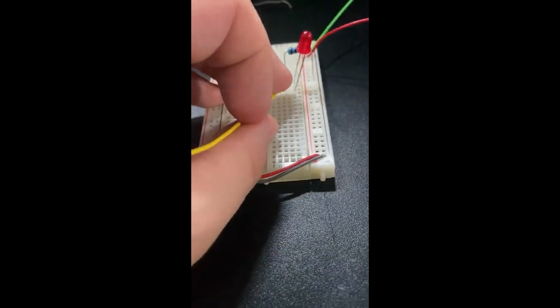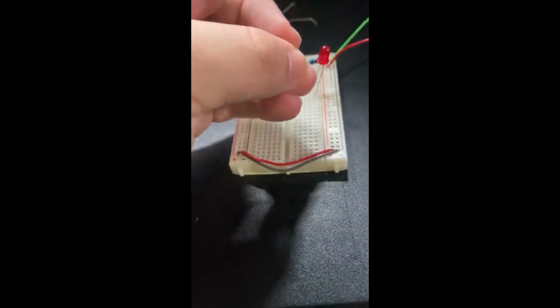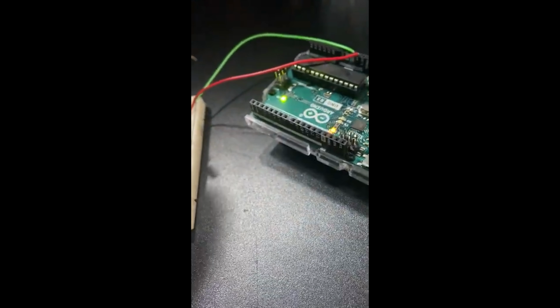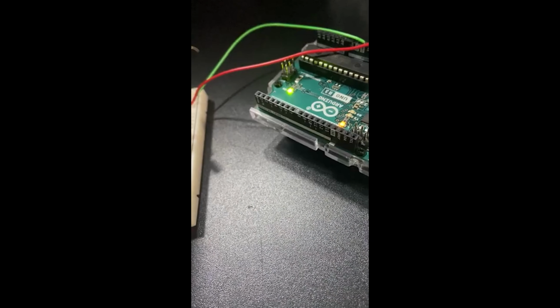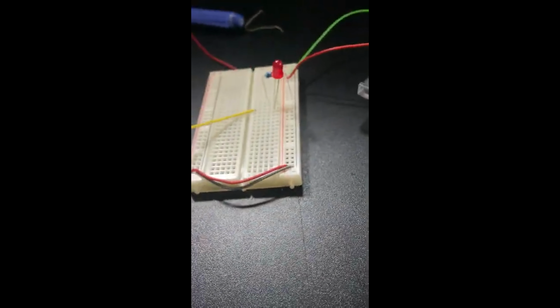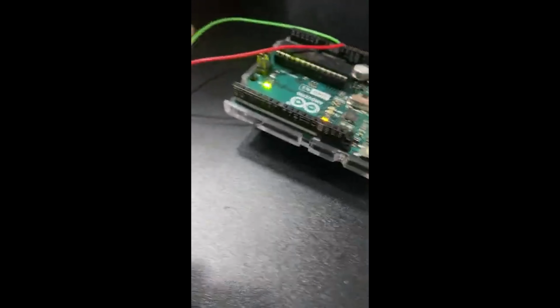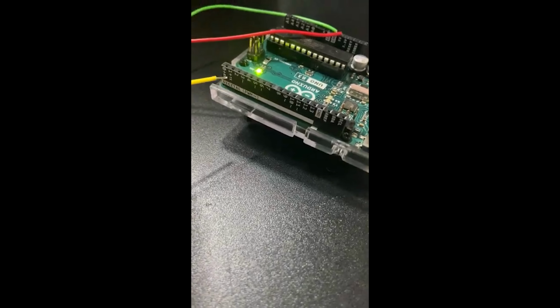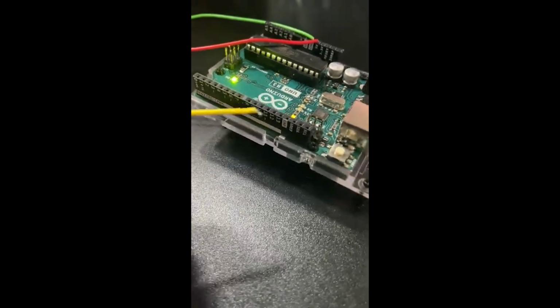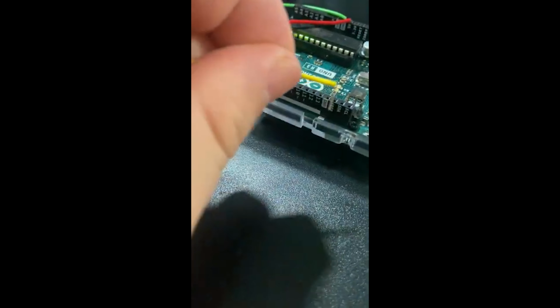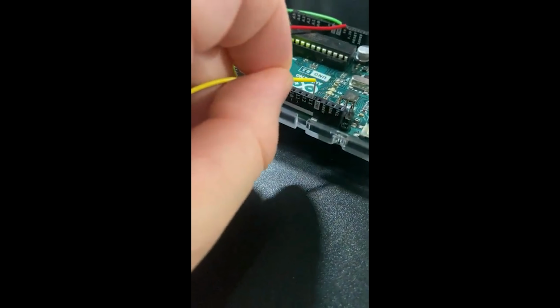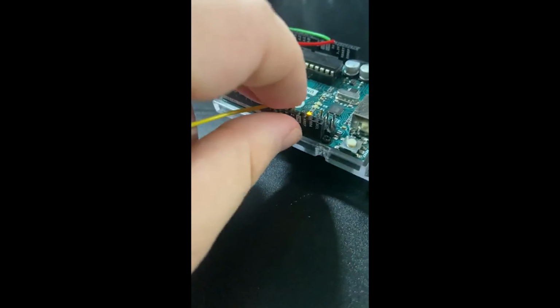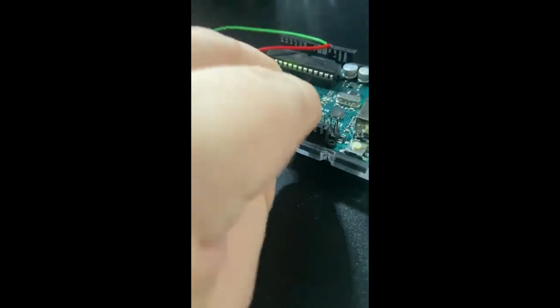So I'm going to plug one end of the wire into that same lead, positive lead of the LED. If I can get it in there, we are. And then I'm going to come around, and over here on the digital pins, I'm going to find 13, and I'm going to stick it into that hole. I'm going to get that in there while looking through my phone. There we are.